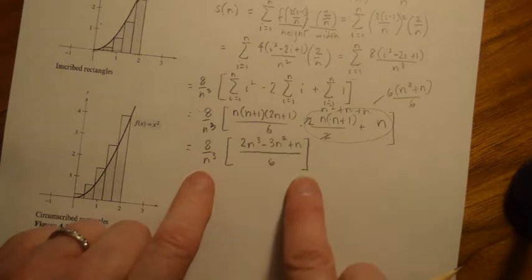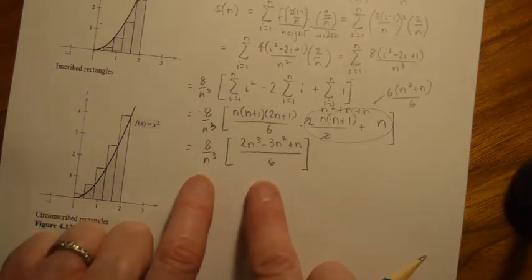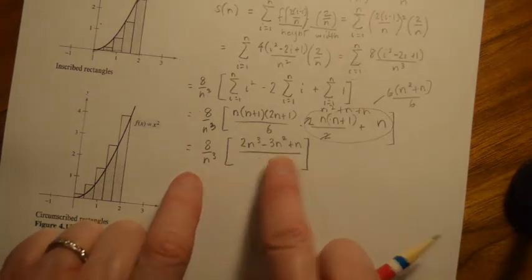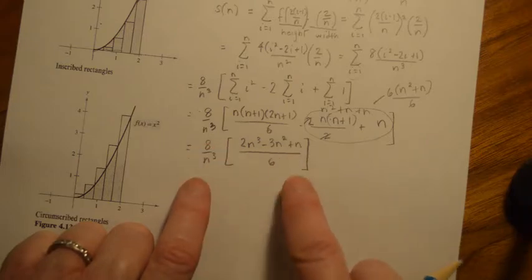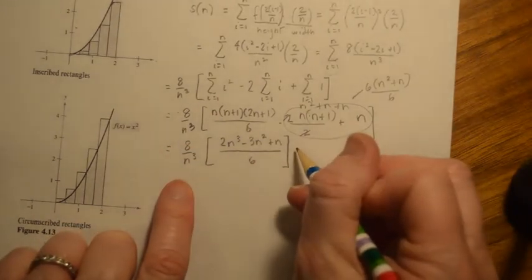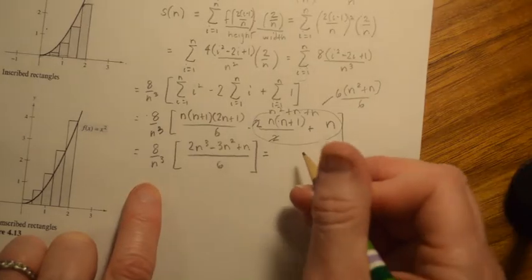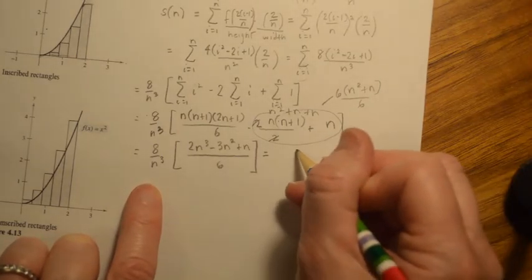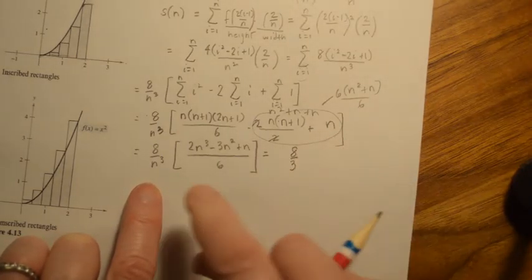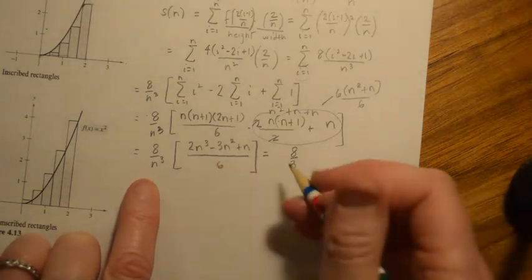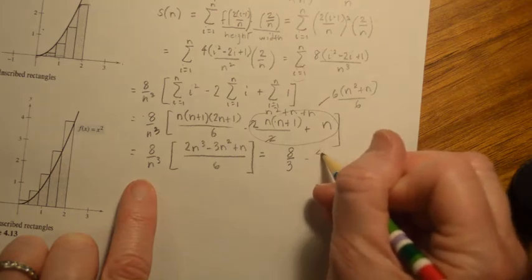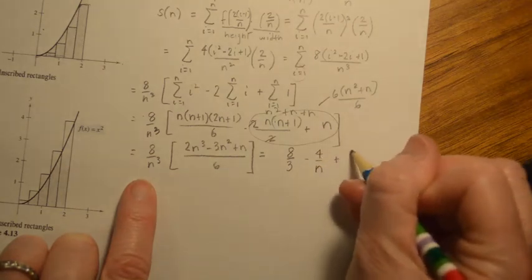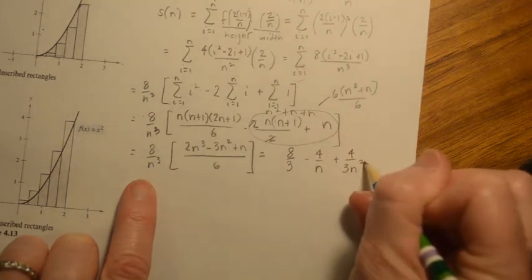All right, so when I simplify here, I've got an n in each of these that's going to cancel out with this n right here, and then I've also got a 2 that's going to cancel in here. And when I do that, I end up with 8 over 3. Actually, I'm going to distribute this through. So I end up getting 8 over 3 after all my canceling, minus 4 over n plus 4 over 3n squared.